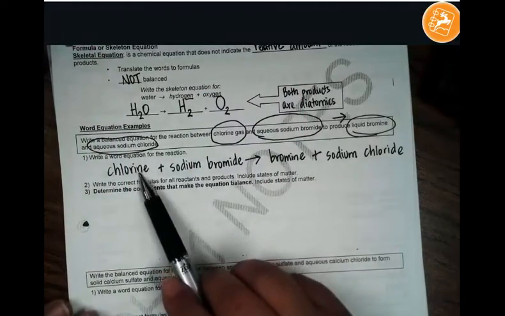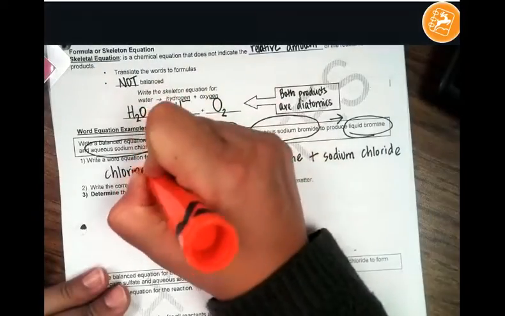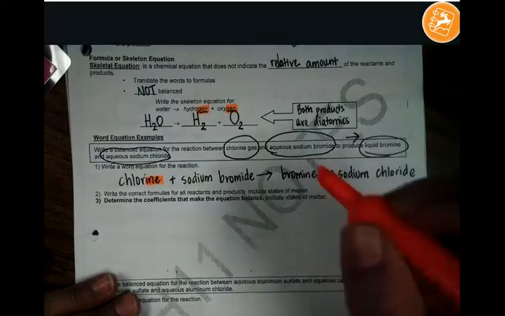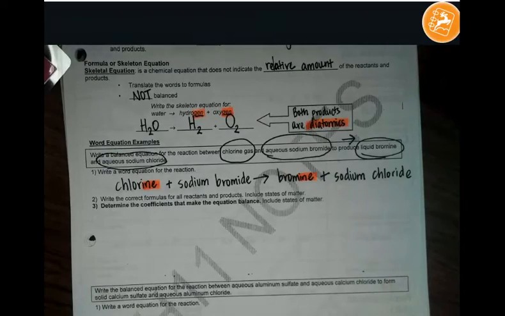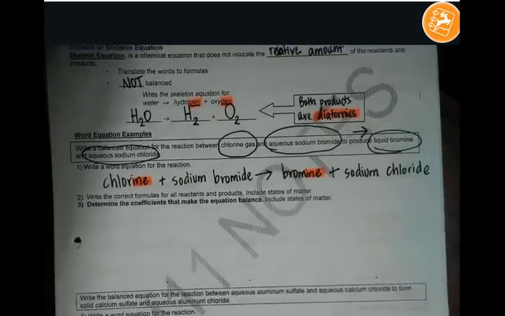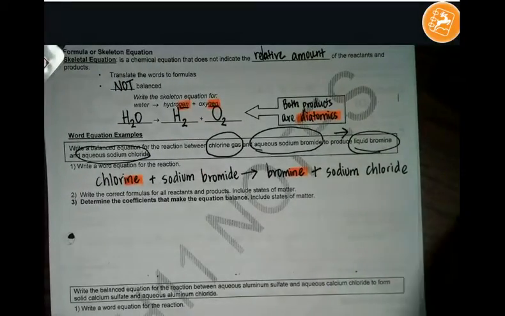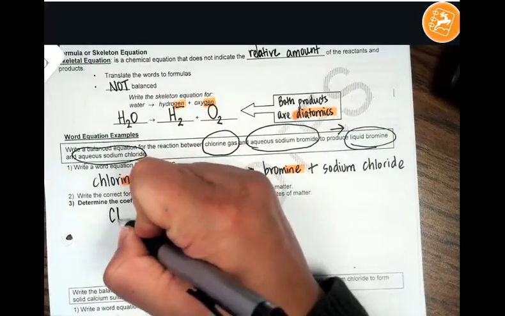It's one of my 7 that are diatomics. It ends in INE or GEN. So if it ends in INE or GEN, right, they're diatomics. So we can't fail to recognize those, right? That's going to be big on your homework. Make sure you recognize the diatomics. So chlorine is going to be Cl2.